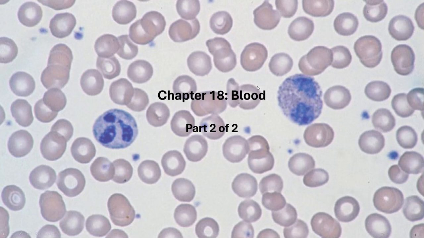So we are going to continue here looking at our blood lecture, and in the next couple of video parts and sections, we're going to look at some features of white blood cells, so leukocytes. We're going to look at specific leukocytes, and then we will look at platelets briefly, and then we'll conclude by looking at clotting and the clotting process, called hemostasis.